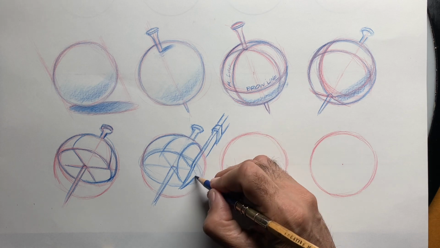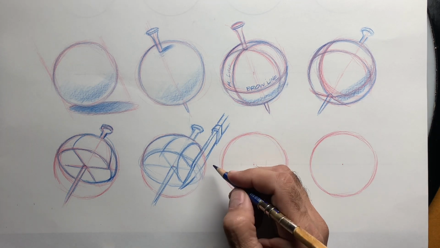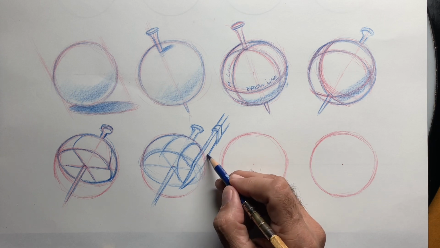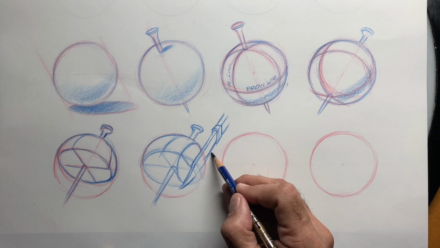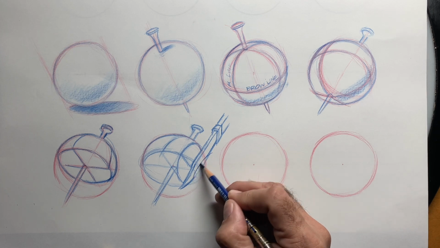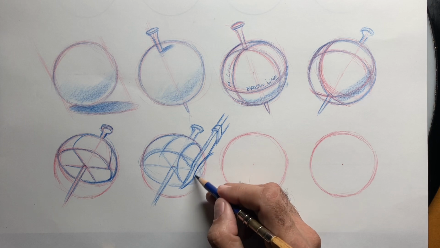There you are, see? And the part that comes out will be around here. You see?